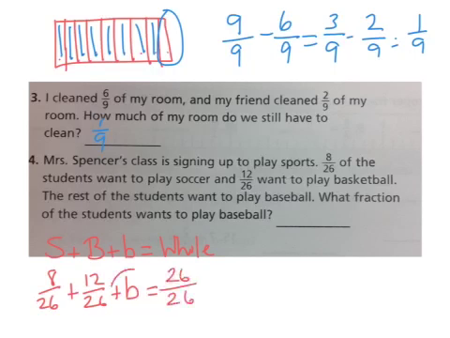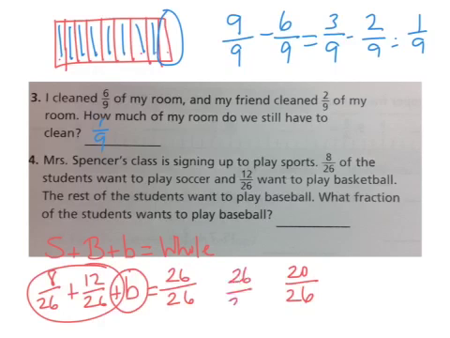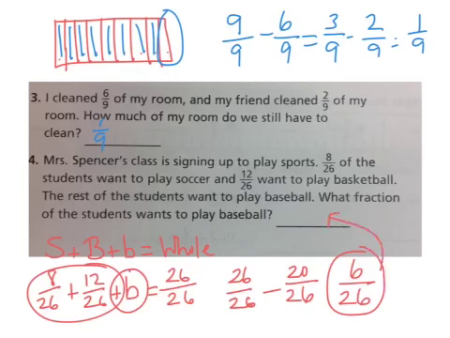So to find what this number is, I'm going to add these two together, and that gets me to 20/26 who either like to play soccer or basketball. And I'm going to subtract that from the whole class. So 26 minus 20 is 6. My denominator stays the same. So 6/26 of the class want to play baseball.